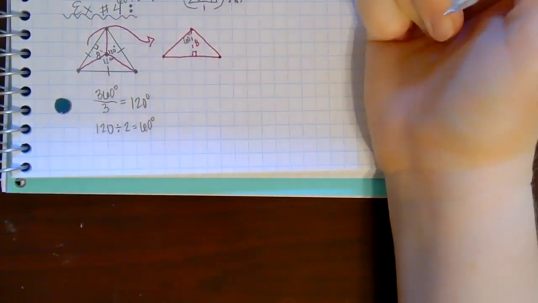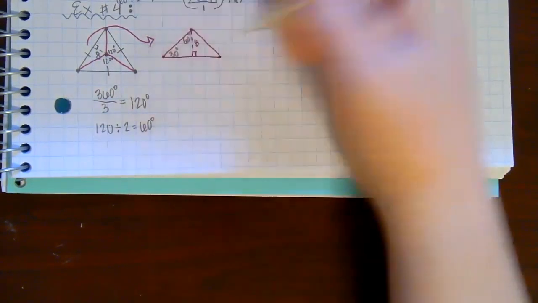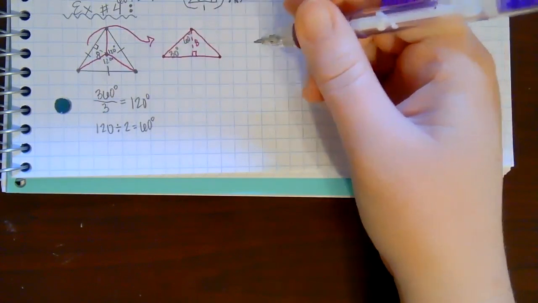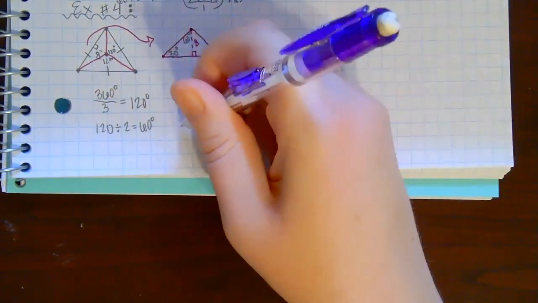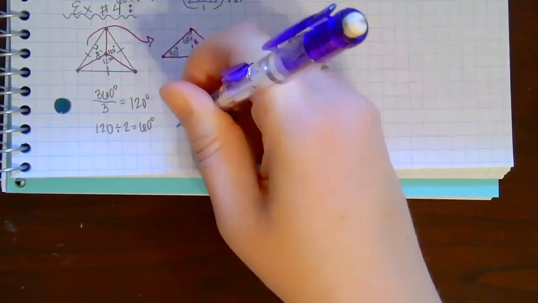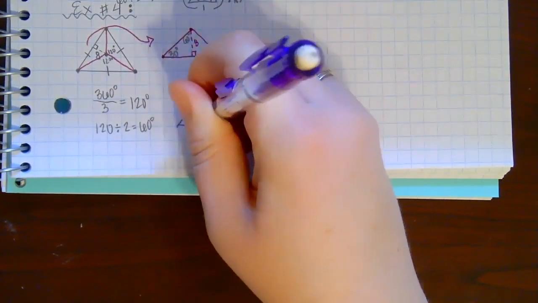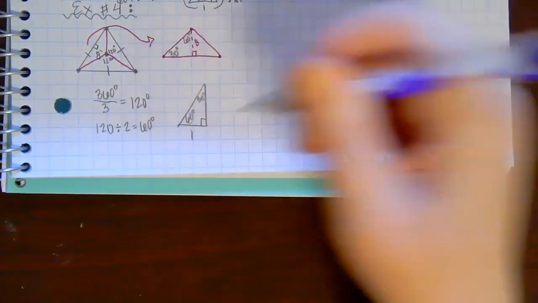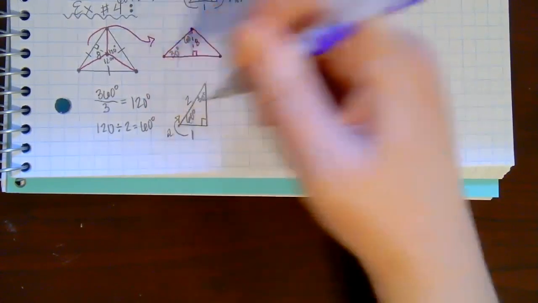And again, not a coincidence. If this is a 60 and this is a 90, then that means this has to be 30. So just like we did on the last one, I need to be able to use my 30, 60, 90. Okay, so I'll redraw it again just so you can see it again. So my 30, 60, 90. Okay, so remember, from the 60 side to the hypotenuse, we multiply by 2, so that's 2.